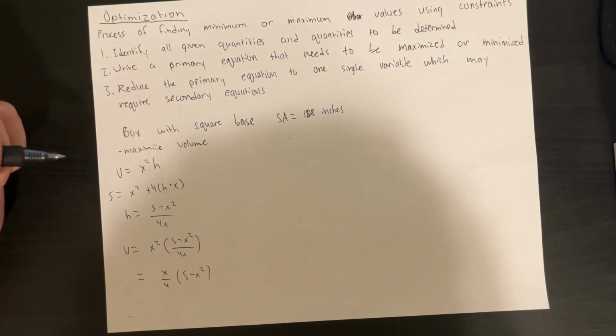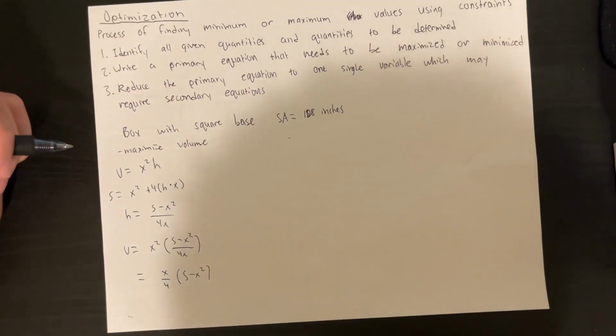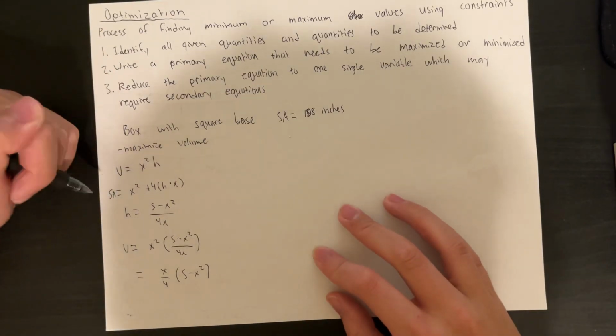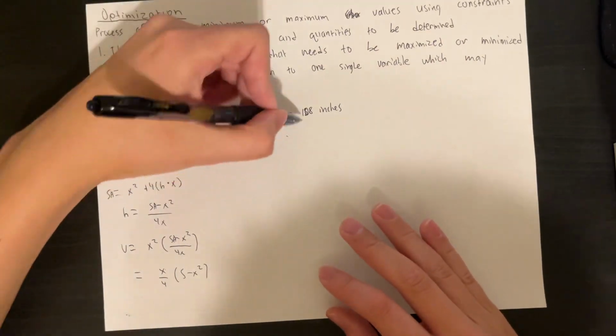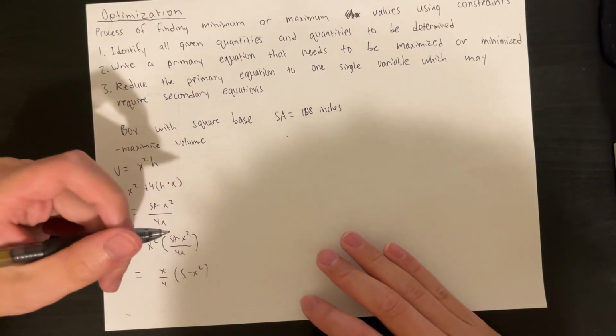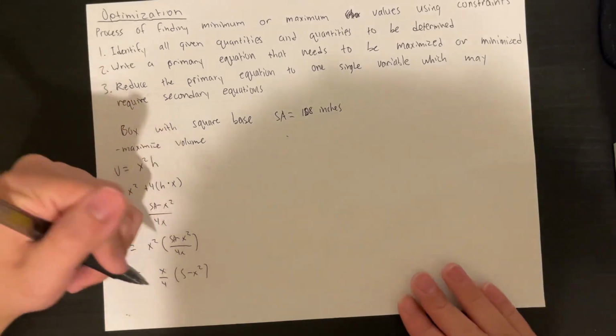And sorry, this should all be A, which is for surface area. So now we can sub that in.